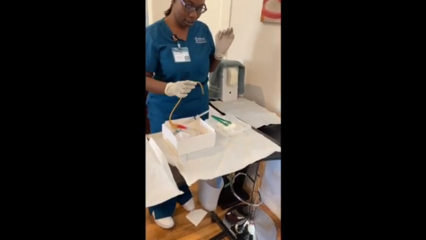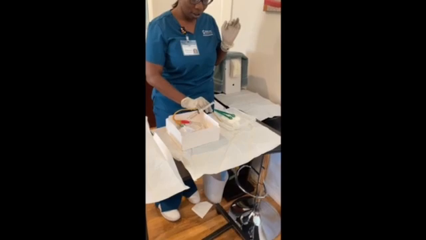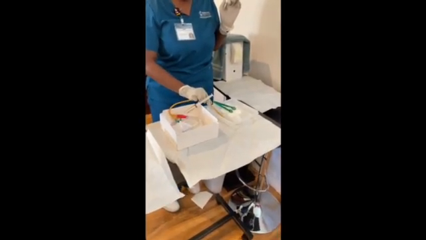You want to make sure that you lubricate the first 1 to 2 inches of the catheter by rolling it around in the lubricant.